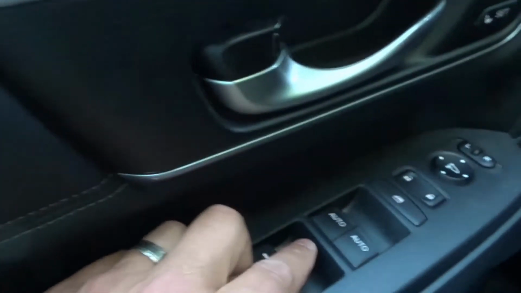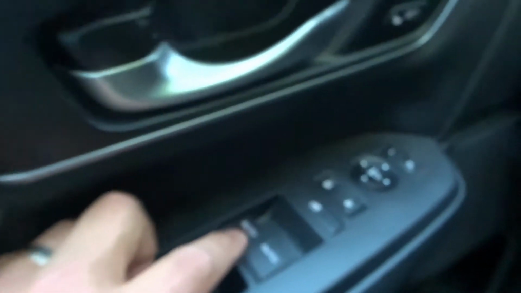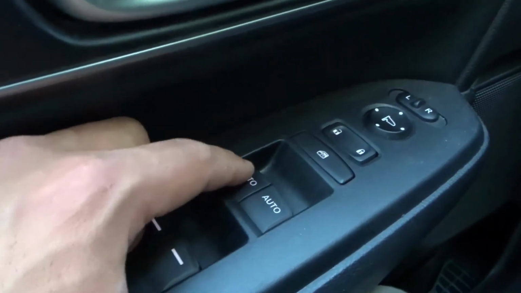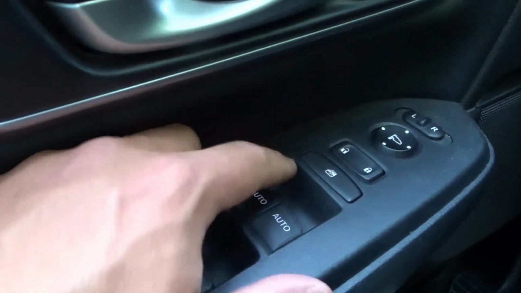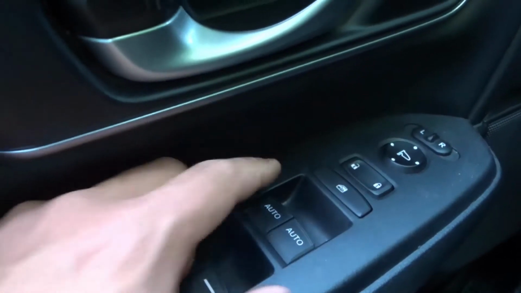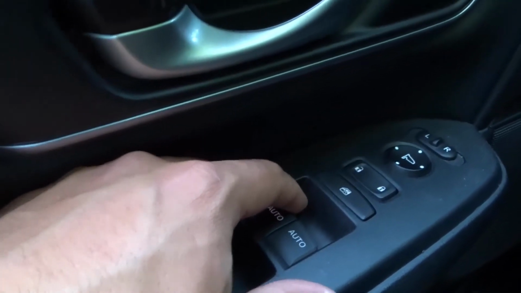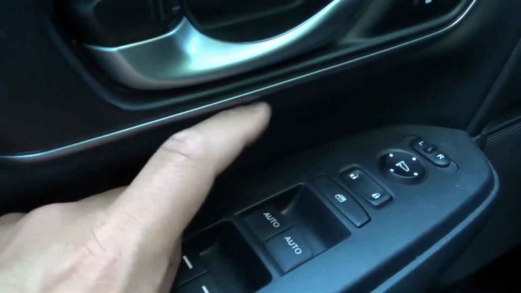So the cool thing is that you can even stop it by going one click in the opposite direction. So if I want to go auto down, I go two clicks down. To stop it, I go one click up, just like that. If I want to go auto up, I go two clicks up. To stop it, I go one click down, just like that.